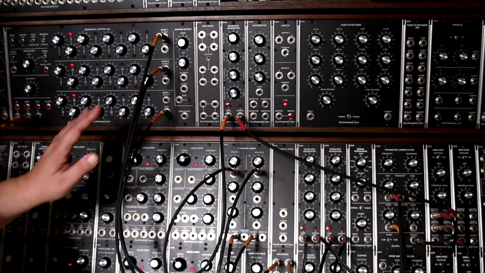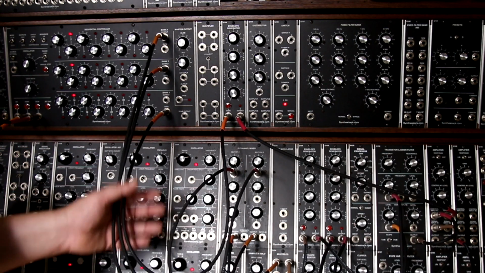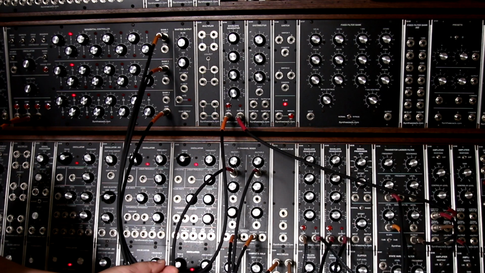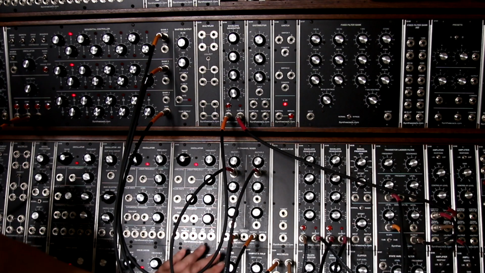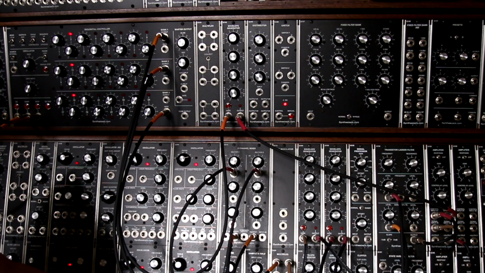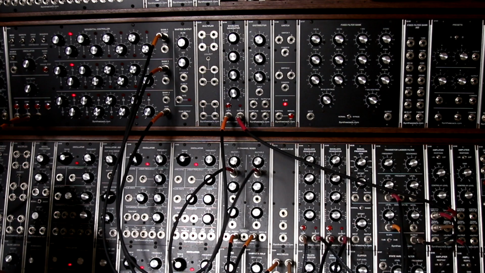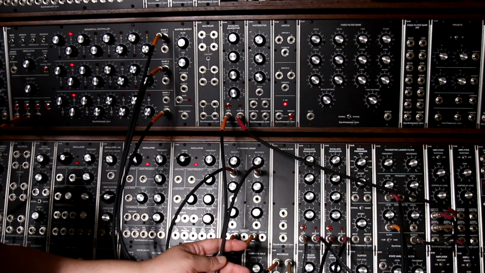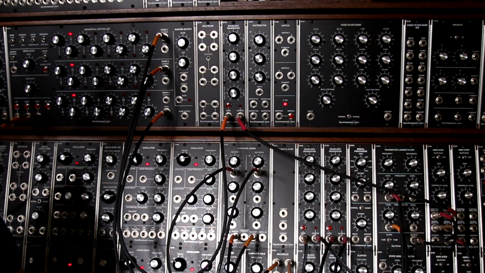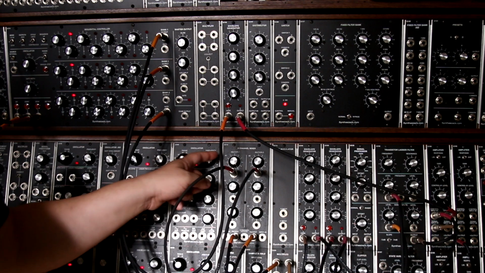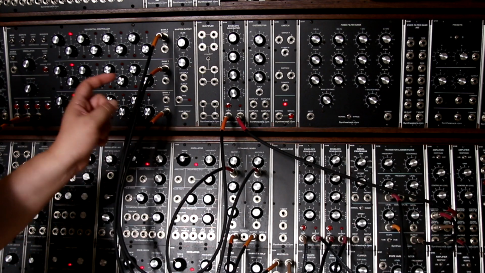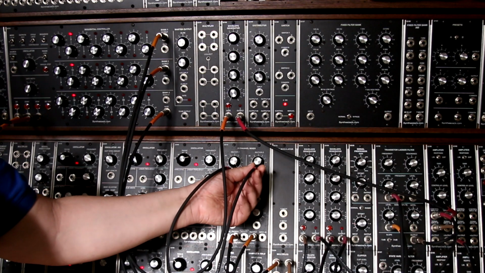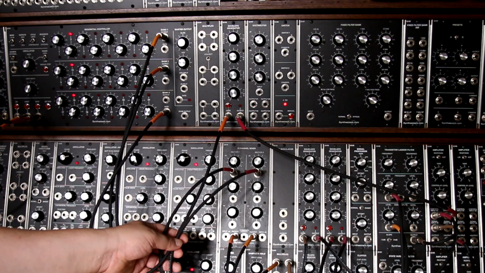And again, as far as the patch, is very simple. You got gates going to the gate inputs of the envelope generators, very straightforward, like all sequencers do. And then I got this noise panel here, and I'm using the white noise that goes to a mixer here for the snare drum, and then the pink noise for the bass drum that goes here. The hi-hat is just gated to the same noise that I'm using for the snare drum. So it's a very, very simple patch.